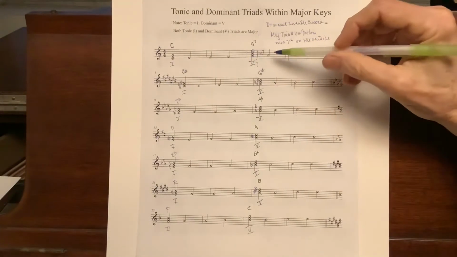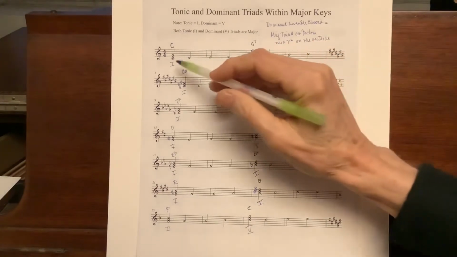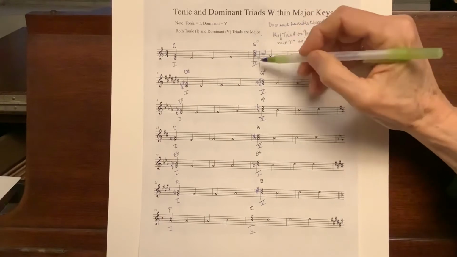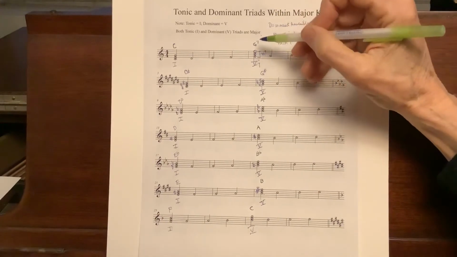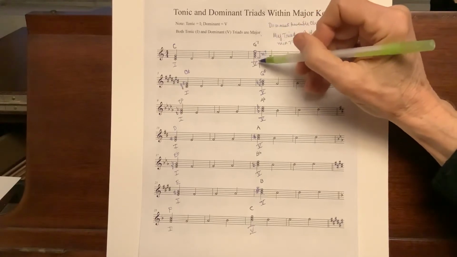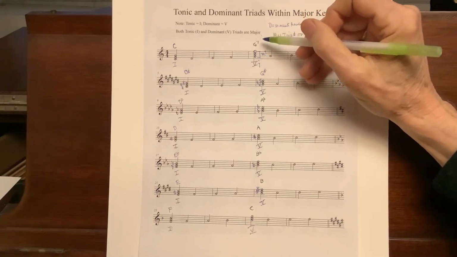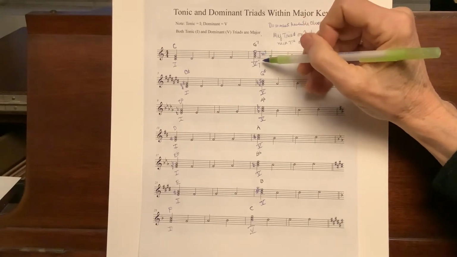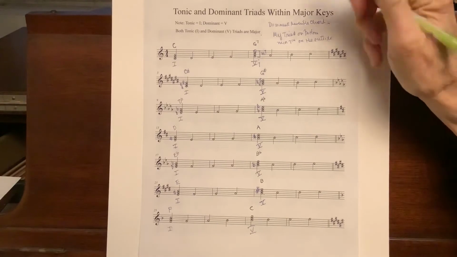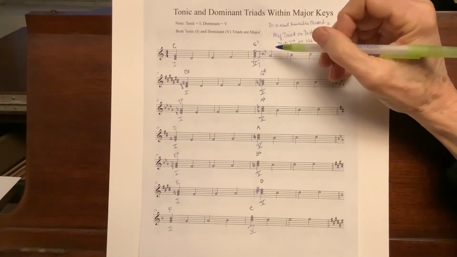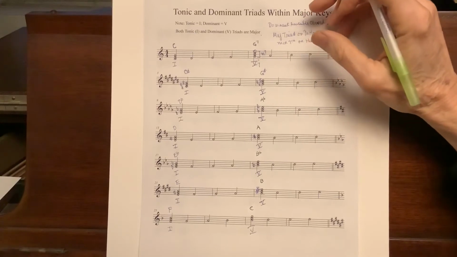So we're going to go through each of the 15 keys today. And in C major, the 5 chord is G7th, and you have to practice saying GBDF, GBDF, GBDF until it just rolls off your tongue. It's important that you know this and you can pull it right up because we're going to be analyzing this chord, all of these dominant sevenths, in more detail.